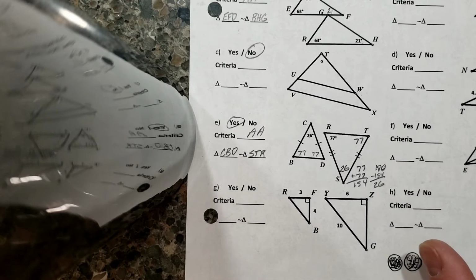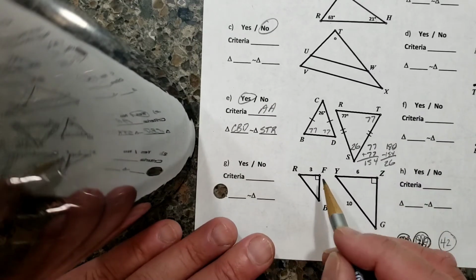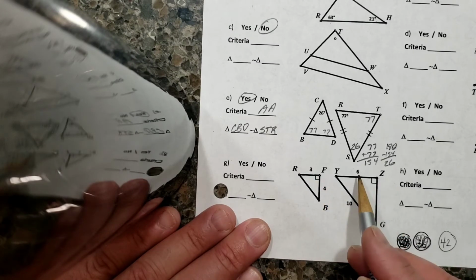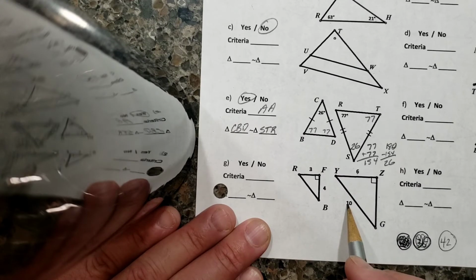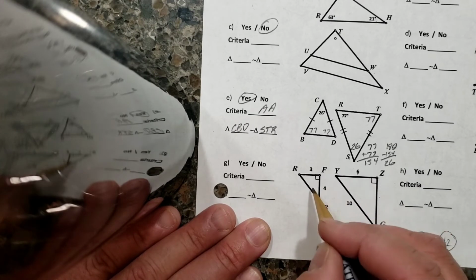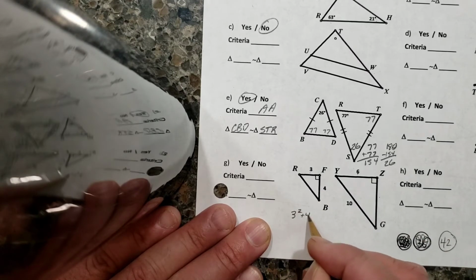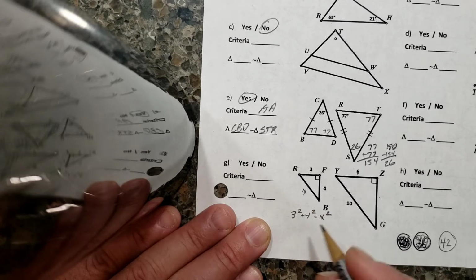Now for G. All right, we've got a right angle, and we've got 3 and 4, 6. We don't have anything for the 4, but we've got a 10 here. So what I'm going to do is actually do the Pythagorean theorem here. 3 squared plus 4 squared is going to equal, I'm going to call that x squared.